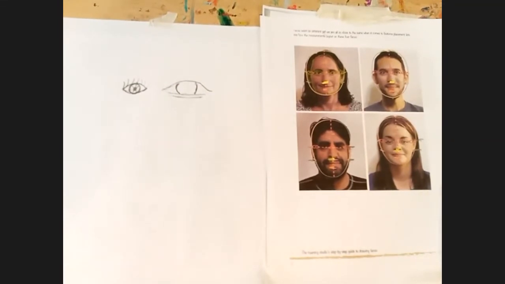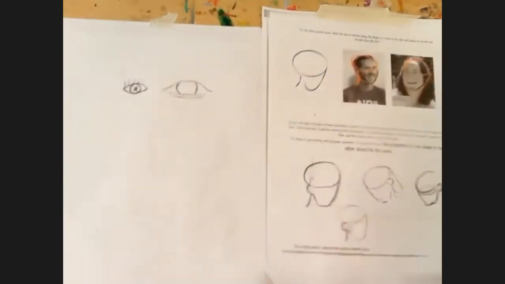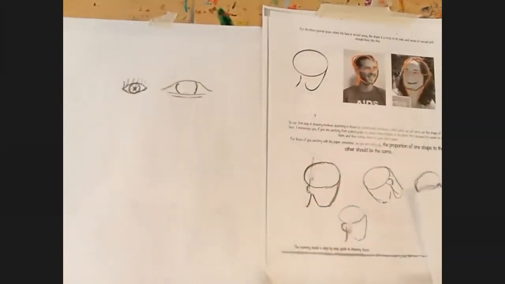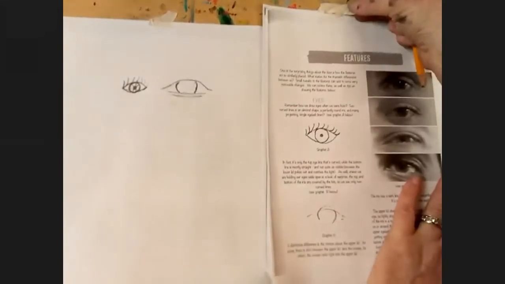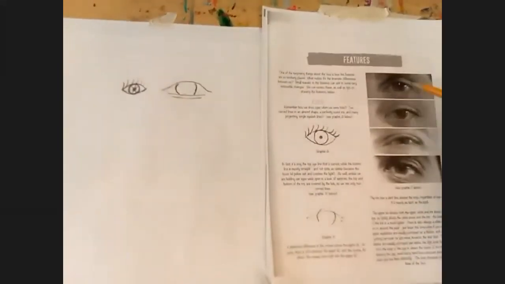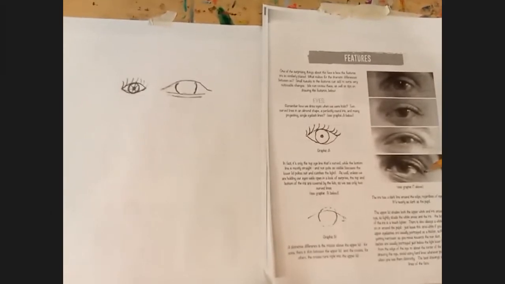And then here is a real key point. Back to the final. And you'll really see the difference if you look at the four eyes of these people. So this is my eye, this is Molly's, this is Mark, and this is Rahul's.